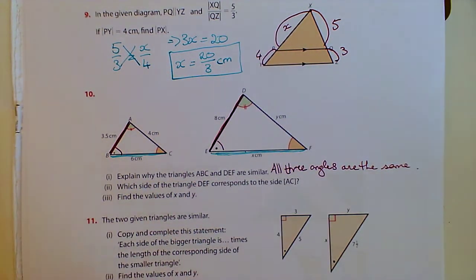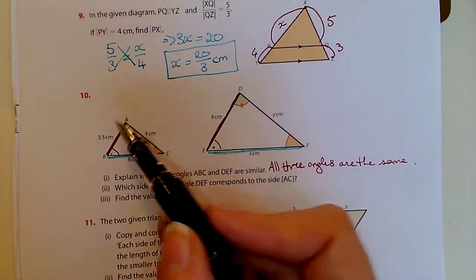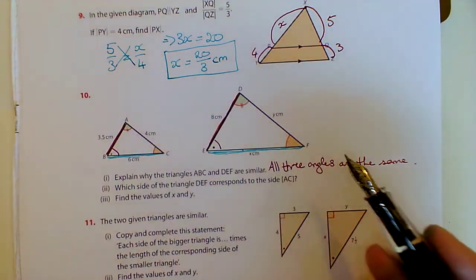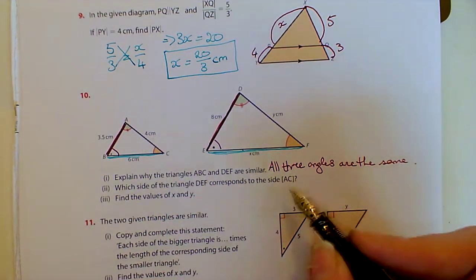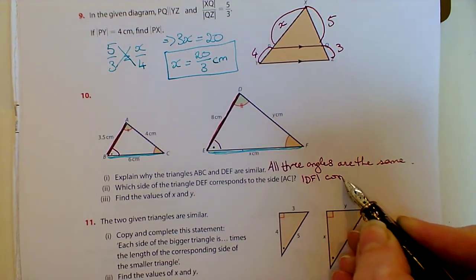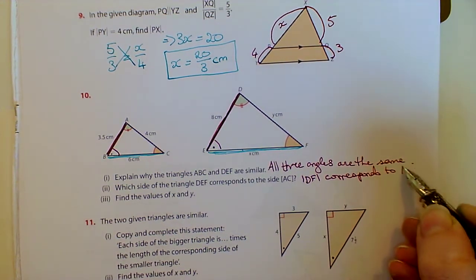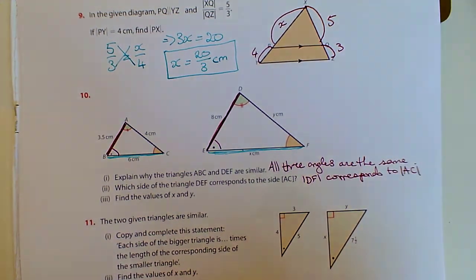Which side of the triangle DEF corresponds to the side AC? It's the one that I've left blank. So DF corresponds to AC.